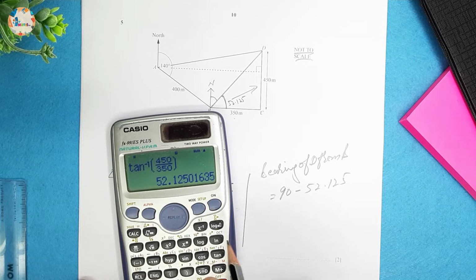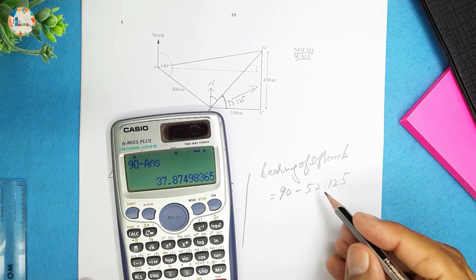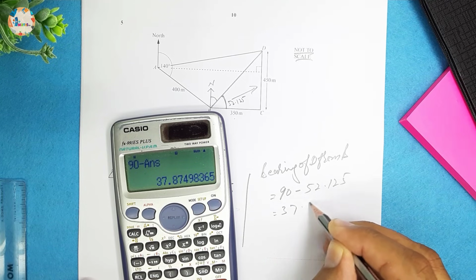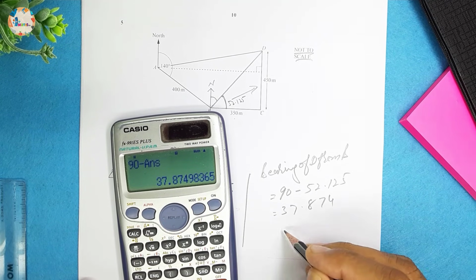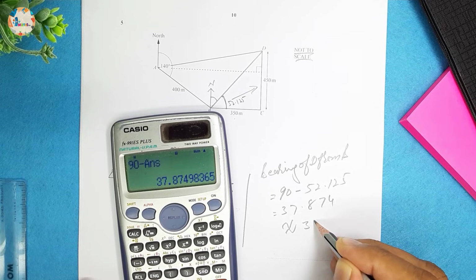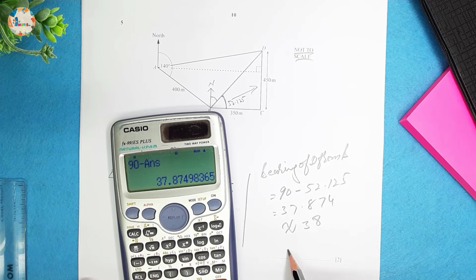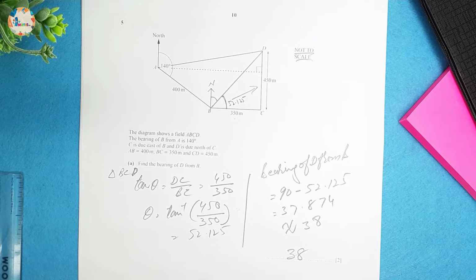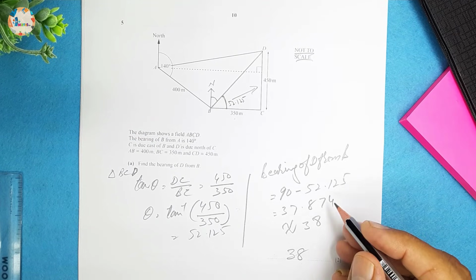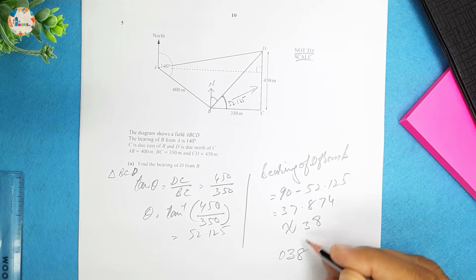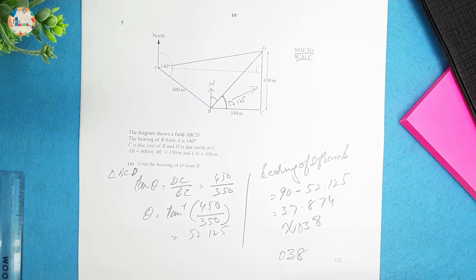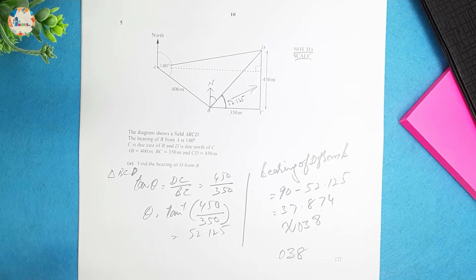So this will be 90 minus the answer, which is equal to 37.874. Approximately this is equal to 38. So 38 degrees, or 038, basically we write 038 because bearings are given in 3 digits.